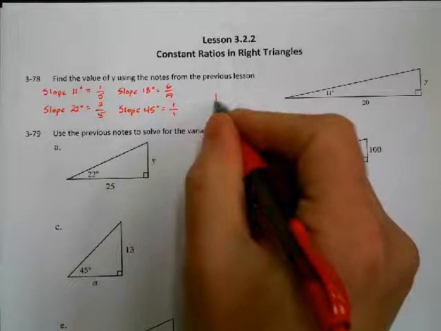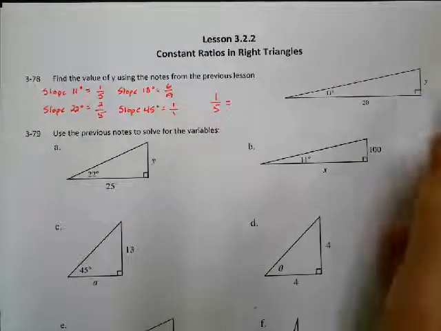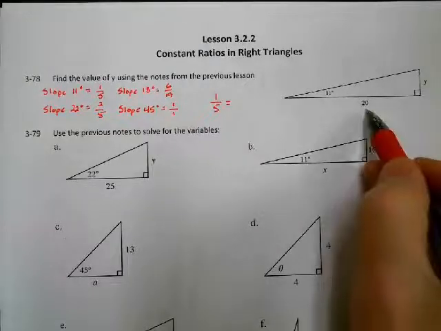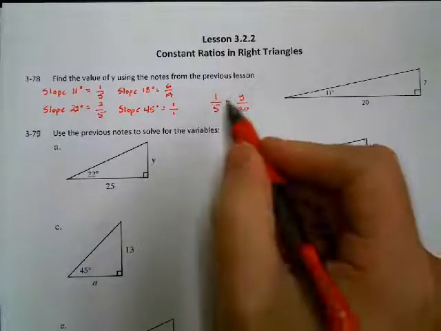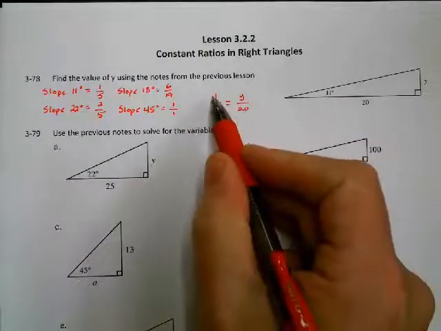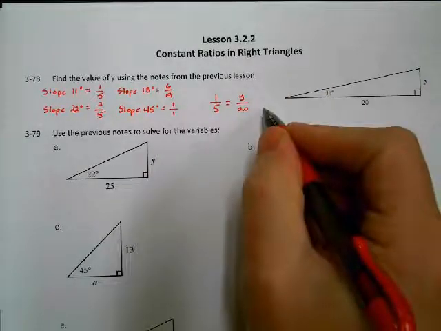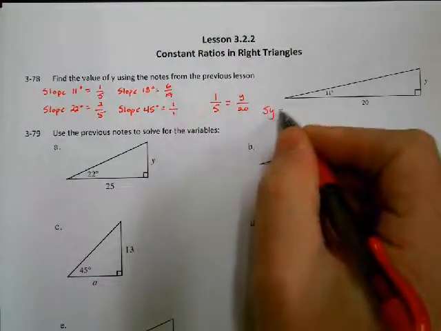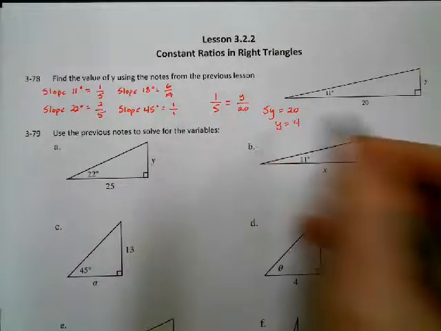So I'm going to start with 1/5. That's kind of like my scale factor. And then y/20. So I can do cross products, or I can just look at it and say, okay, I'm multiplying 5 by 4, so I have to multiply 1 by 4. So either way you do it, you'll find out that you get 5y is equal to 20. So y must be 4.